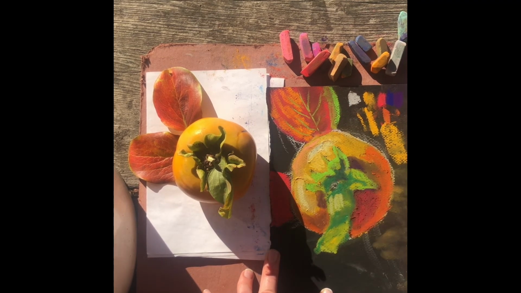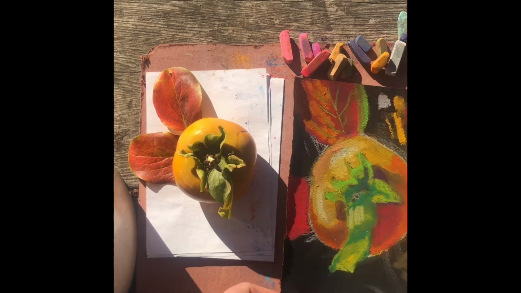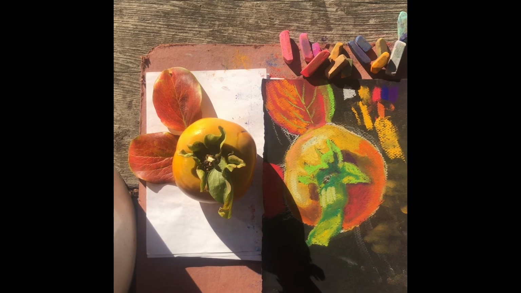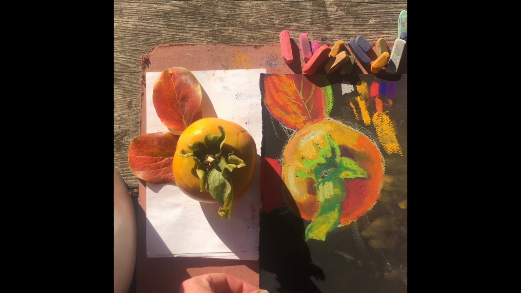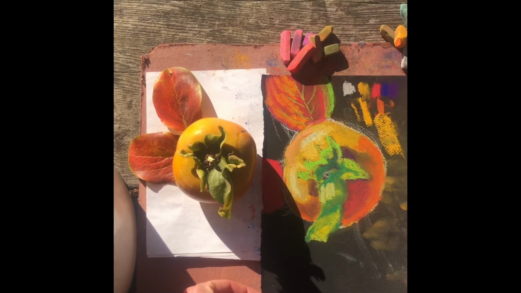So it's starting to look and feel a lot more 3D already. So the more values you can add, the better. The more differences between light and dark you can find, the more developed, the more defined your drawing is going to be. We can also think about creating contrast with the background.